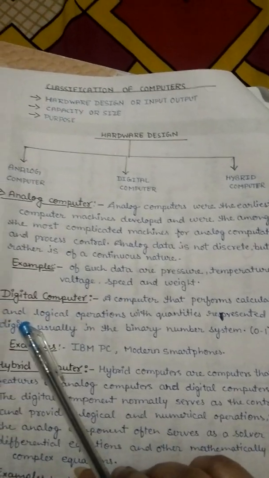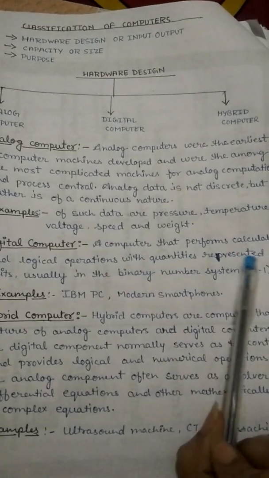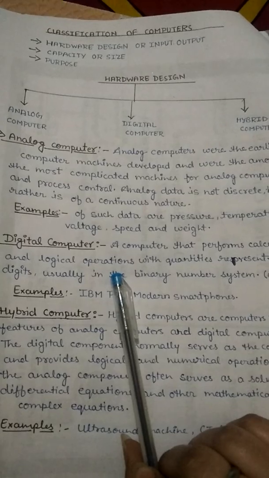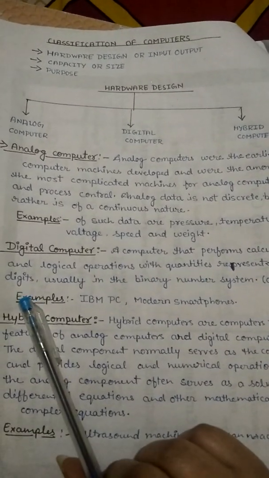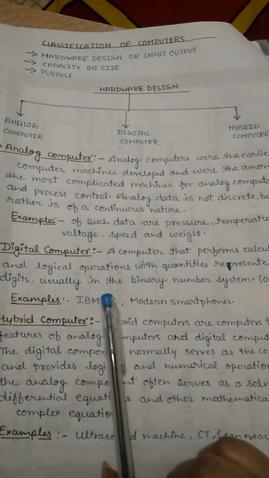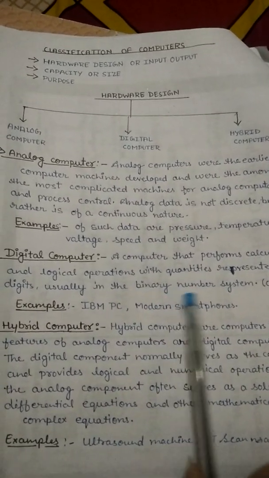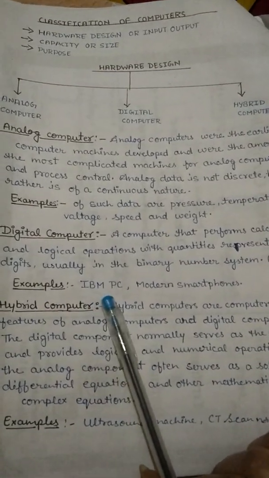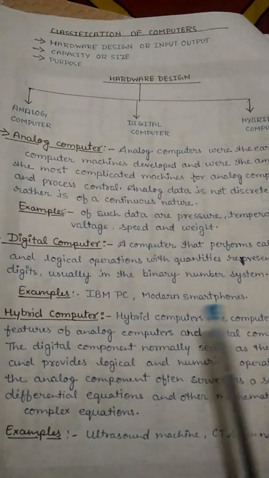Now next one, digital computer. A computer that performs calculation and logical operations with quantity represented as digits, usually in the binary number system. Binary numbers like 0 and 1. Examples: IBM PC, modern smartphone.